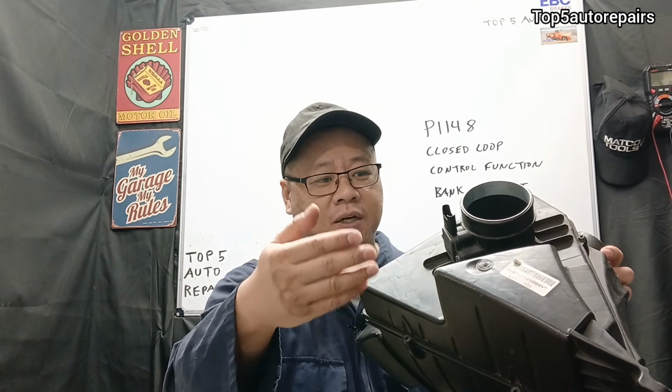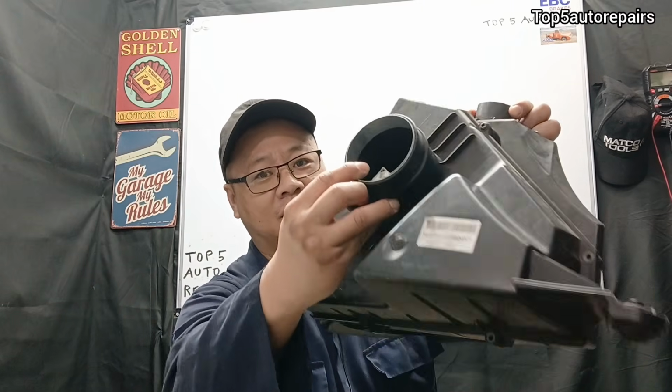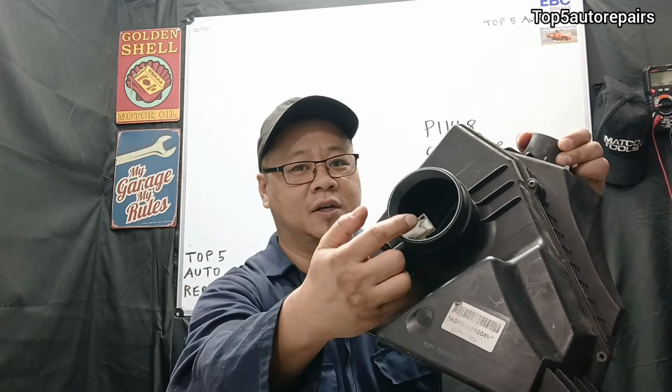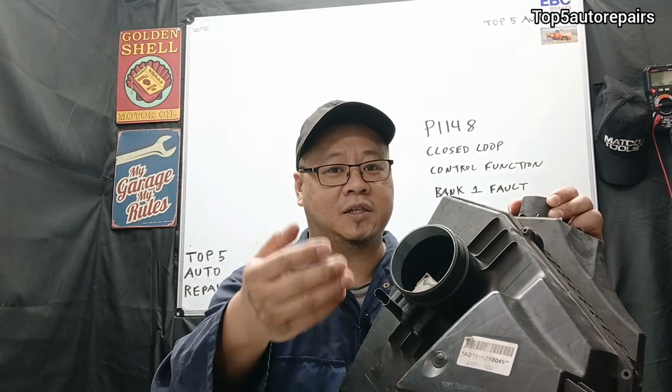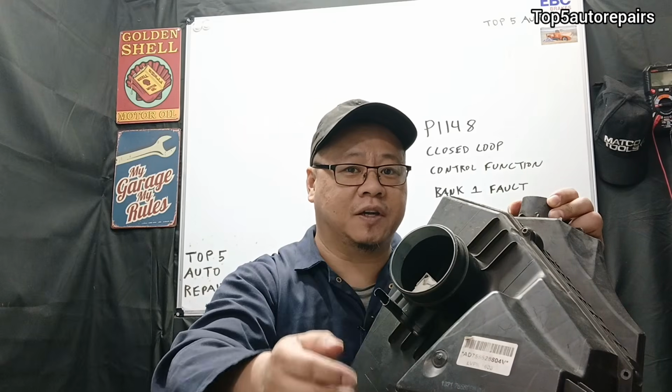The next reason why you're getting P1148 code is because you're going to have either a bad mass airflow sensor or a dirty mass airflow sensor. The mass airflow sensor has a hot wire on it, and that hot wire can become dirty. So I suggest buying mass airflow sensor cleaner and cleaning out the hot wire, and hopefully it will fix that issue.